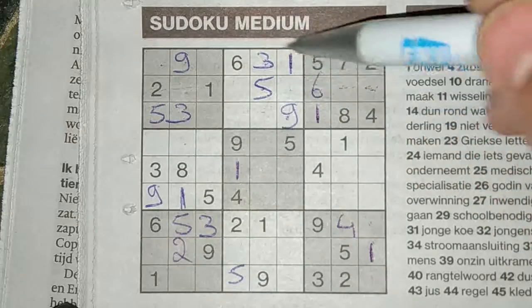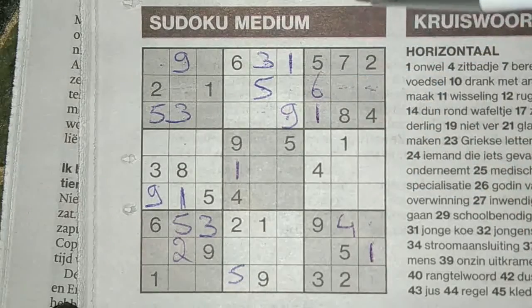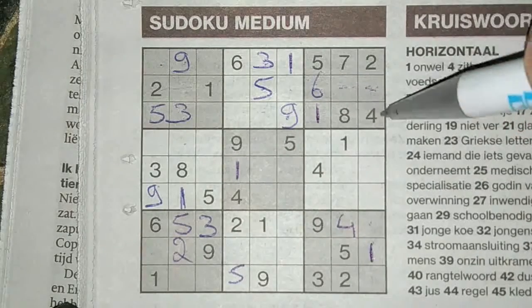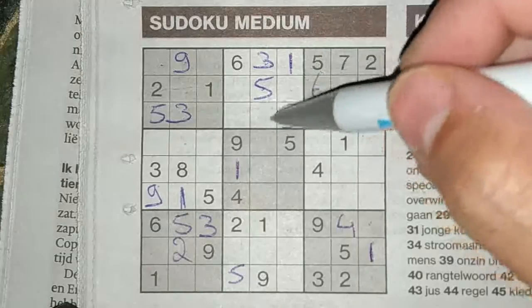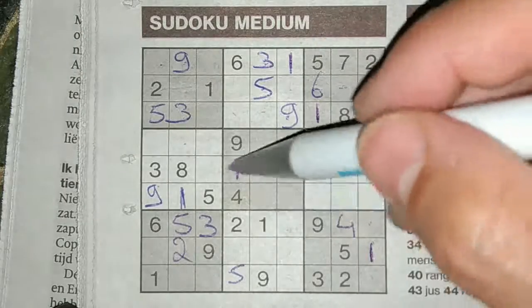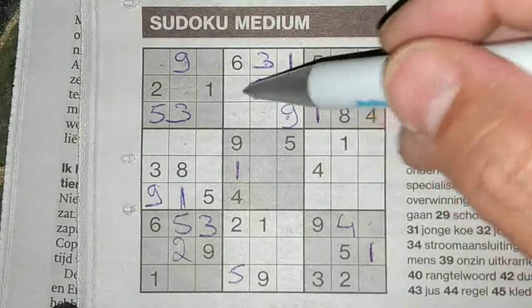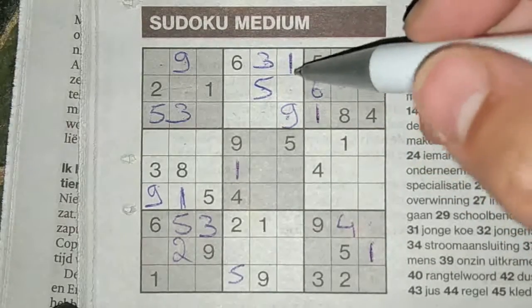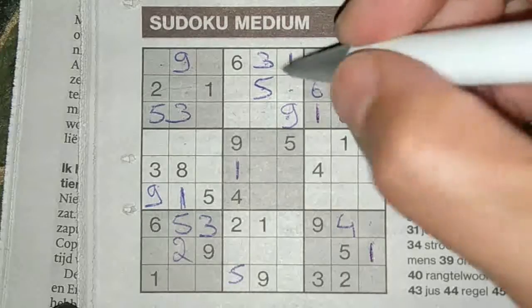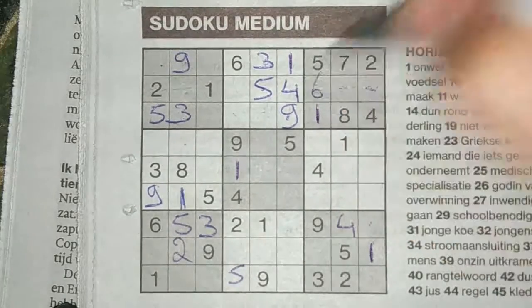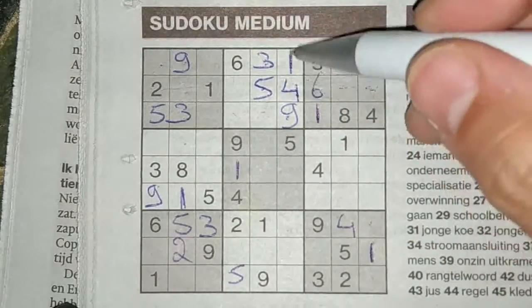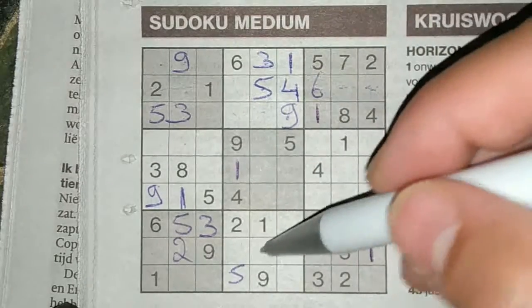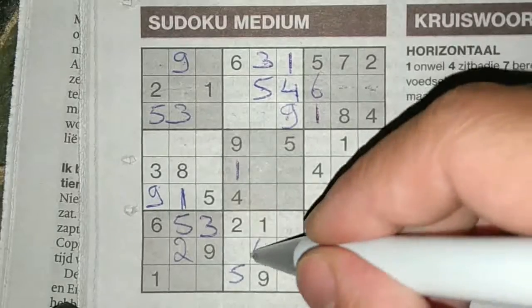This big square, one of the missing numbers is 4. I see a 4 here, so no 4 in these 2 boxes. I see a 4 here, no 4 in these 2 boxes. So the only box left for 4 is this one. So 4 comes here, 4 in this column, 4 in that column. So the middle column, the only place for 4 will be here.